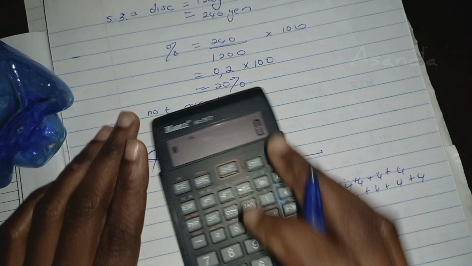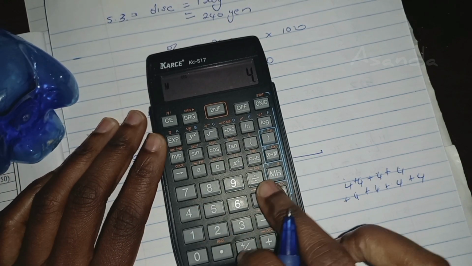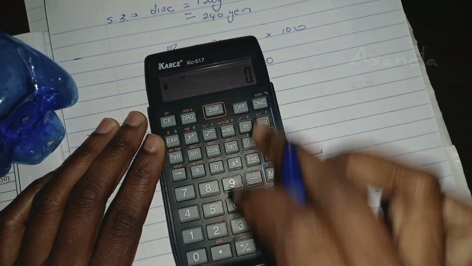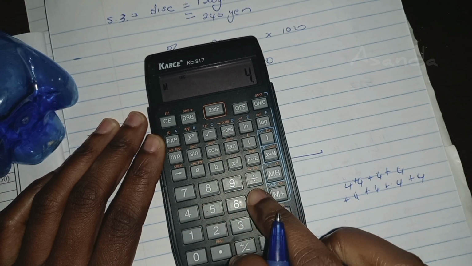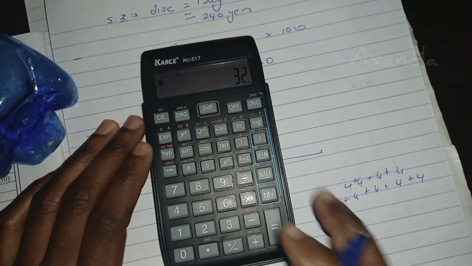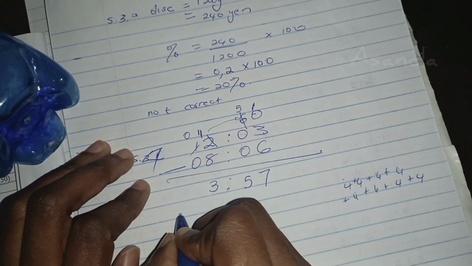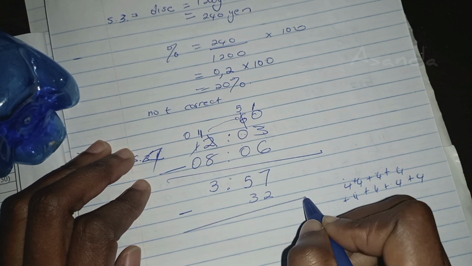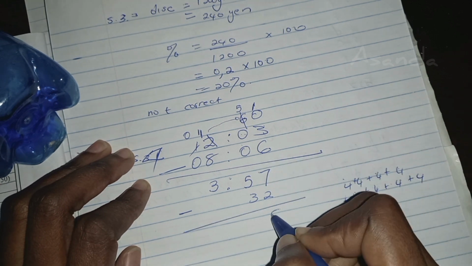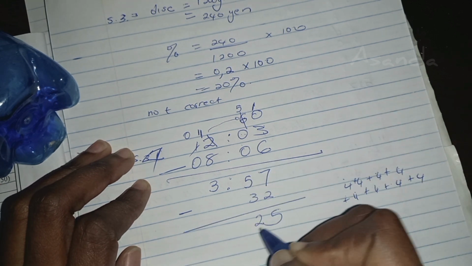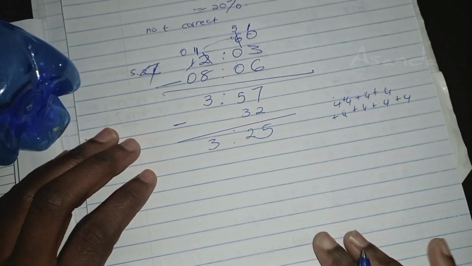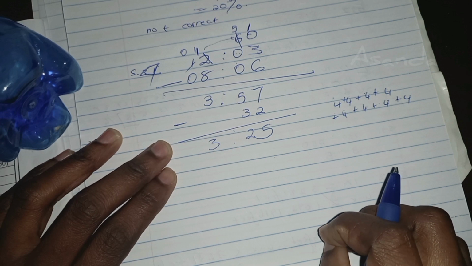So 4 times 8 is equal to 32 minutes. So now we're going to subtract 32 minutes from here. 7 minus 2 is 5. 5 minus 3 is 2. So this train actually traveled for 3 hours and 25 minutes, right? It traveled for 3 hours and 25 minutes.